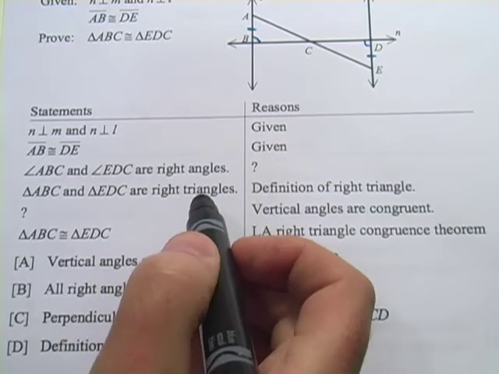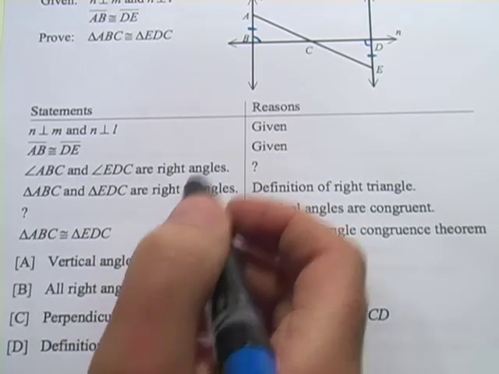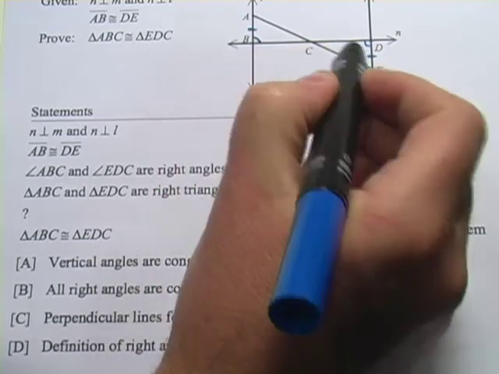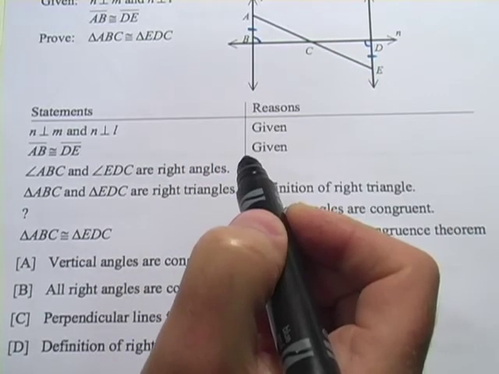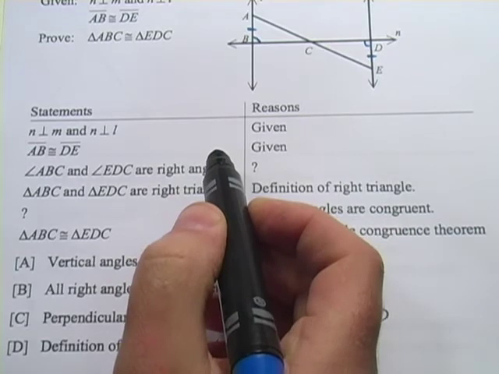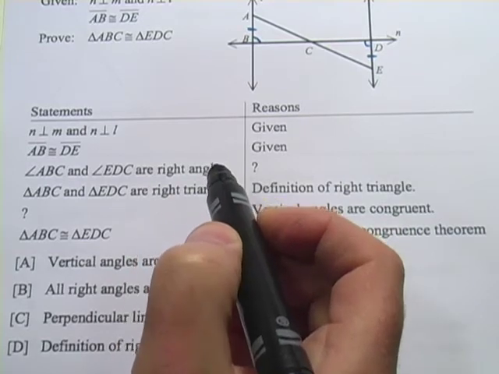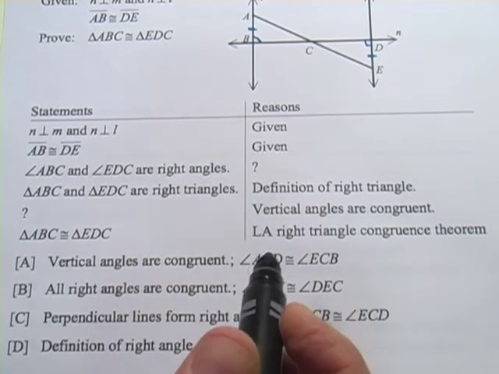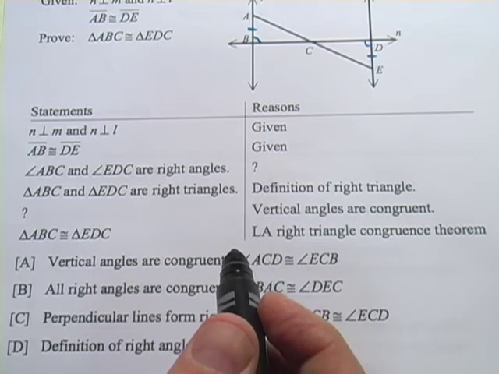So why are they right angles? How do we know that? Well, we've been told that L and N are perpendicular, and that's what happens. That's the angle you get when two perpendicular lines cross. So this has something to do with the definition of perpendicular line.